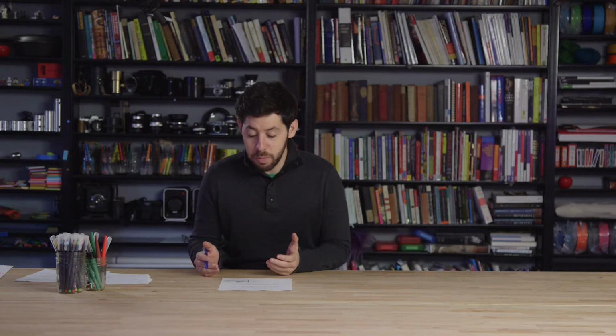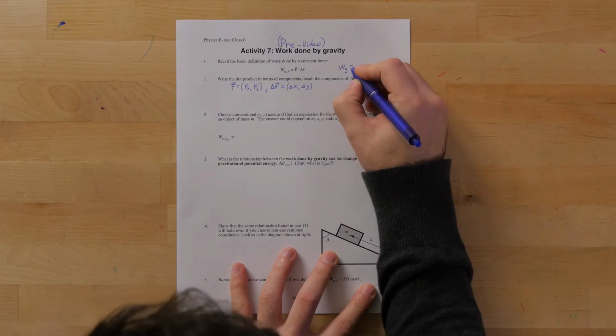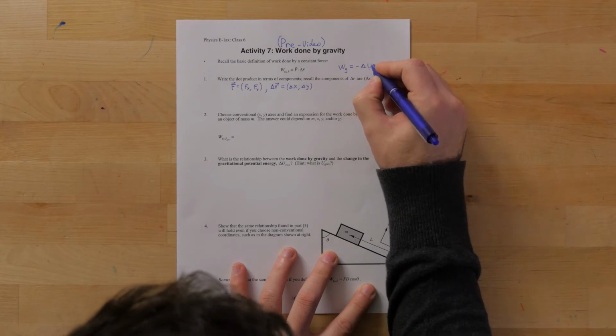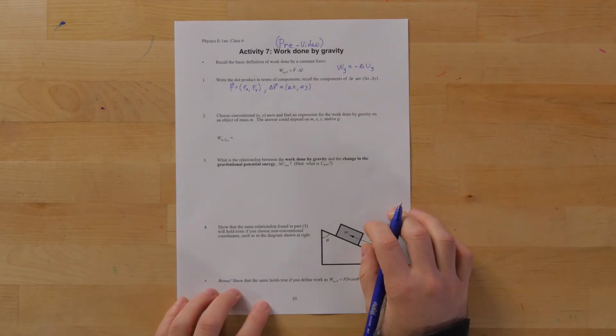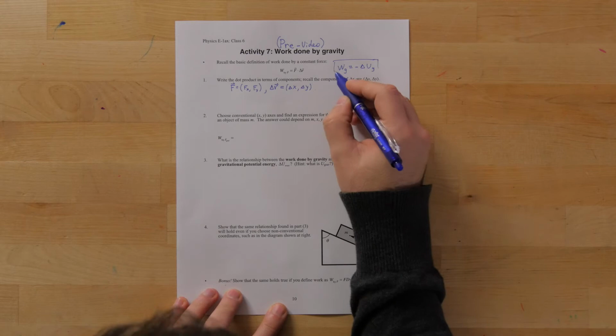Okay, so this week is all about work and relating that to force and relating that to energy. I'm going to do one activity as a pre-video that connects the work done by gravity and also its energy. The point of this entire activity is to get to the claim that the work done by gravity is equal to the minus change in the gravitational potential. I'll just go through this so you believe that this is true, and you can just remember that the result is really the most important part of this.